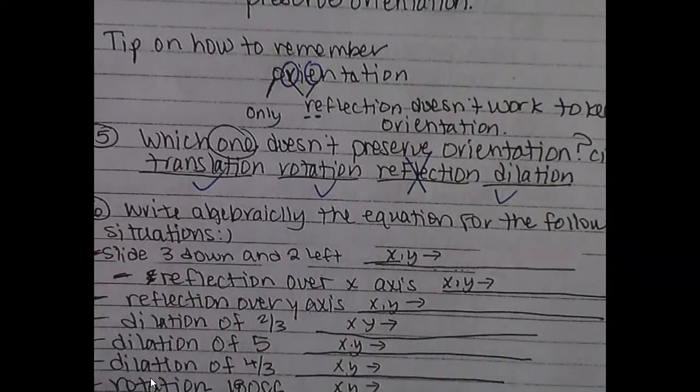Next, how would you write these things algebraically with the equation? So stop the video and then write down your answers. I'm going to just show you the answers.